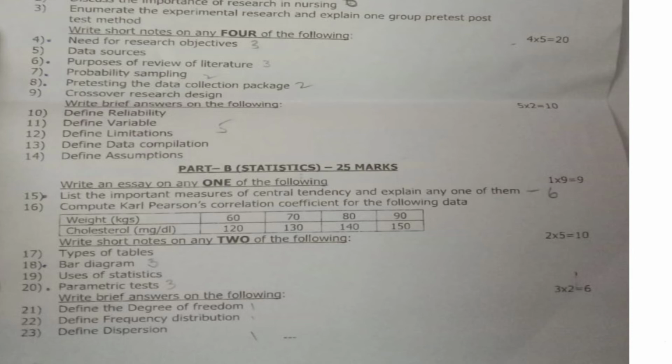17th question, in short notes, types of tables. 18th question, bar diagram. 19th question, uses of statistics. 20th question, parametric tests. Next, brief answers. 21st question, define the degree of freedom. 22nd question, define frequency distribution. 23rd question, define dispersion.